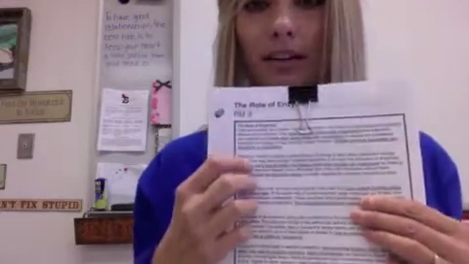And you can see it's a full page of notes. There are 1, 2, 3, 4, 5, 6 paragraphs. I need 6 volunteers to read each paragraph. So one volunteer reads this paragraph, next volunteer, next volunteer, and so forth. As your volunteers are reading, you need to highlight or underline the important terms that are in these notes.